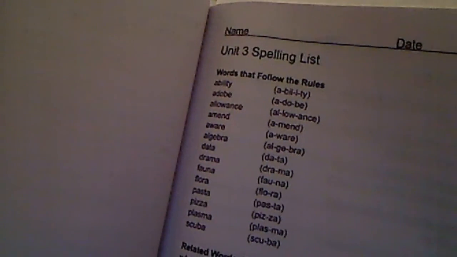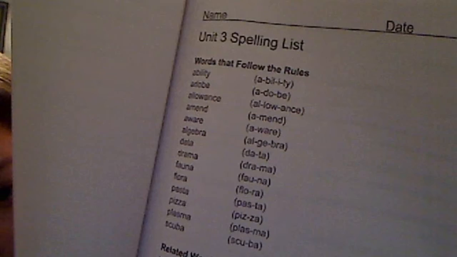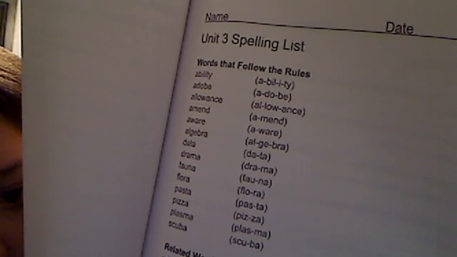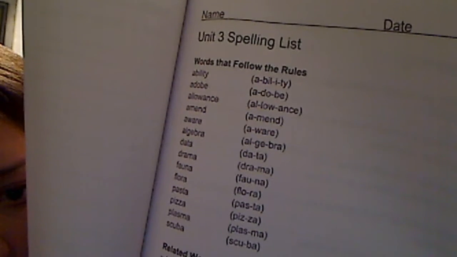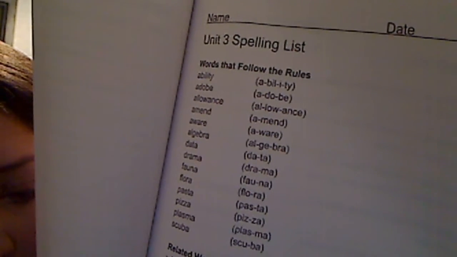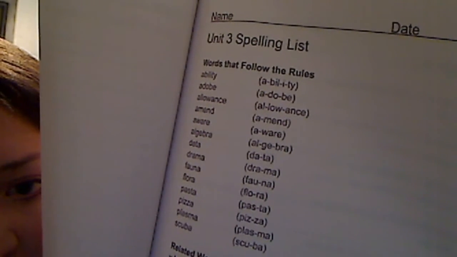So I'm looking down my list here. Okay. Can you guys find a word that begins with a schwa and ends with a long E sound? Okay, I see ability, that begins with a schwa and ends with a long E, or adobe, that begins with a schwa and ends with a long E. So I could put either one of those on the line there.